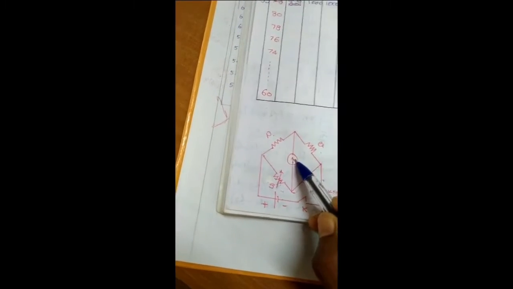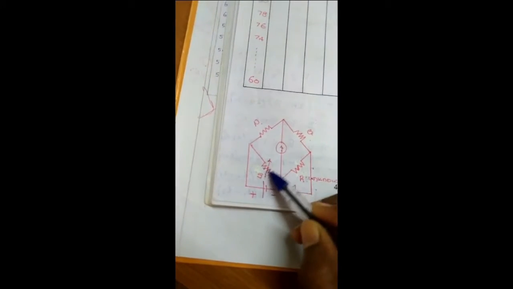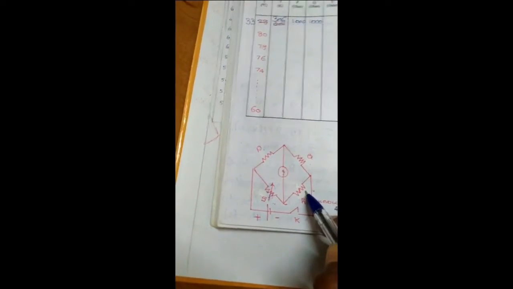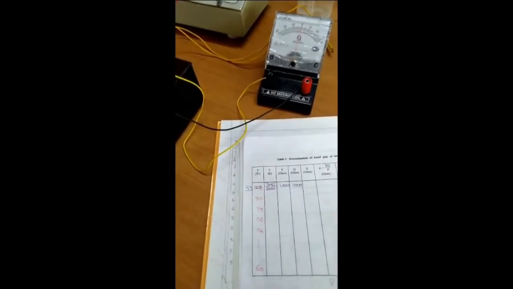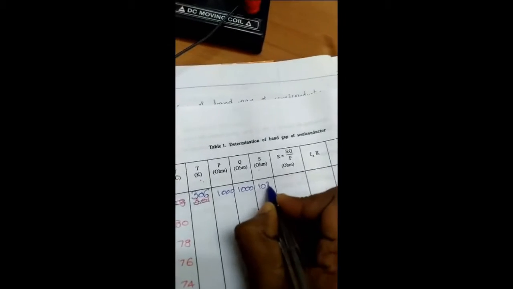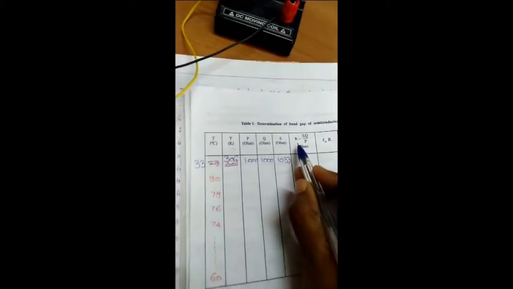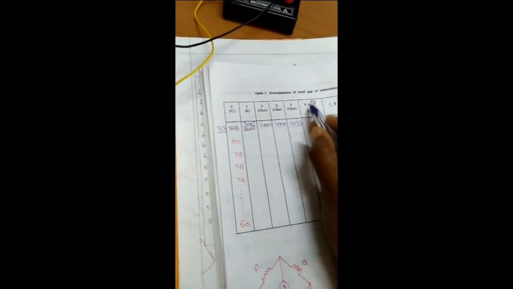So let us take the value of the variable resistance S as 1033, because our galvanometer shows null deflection, which means that the 1033 in the variable resistance S is equal to the resistance of the thermistor at room temperature. So let us take the value of S as 1033, and how will we calculate R?